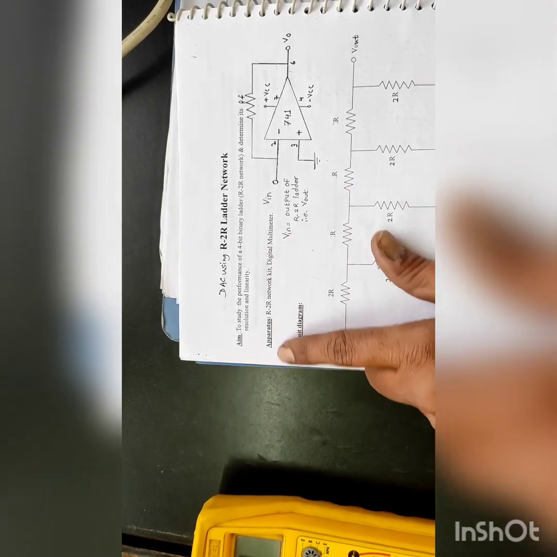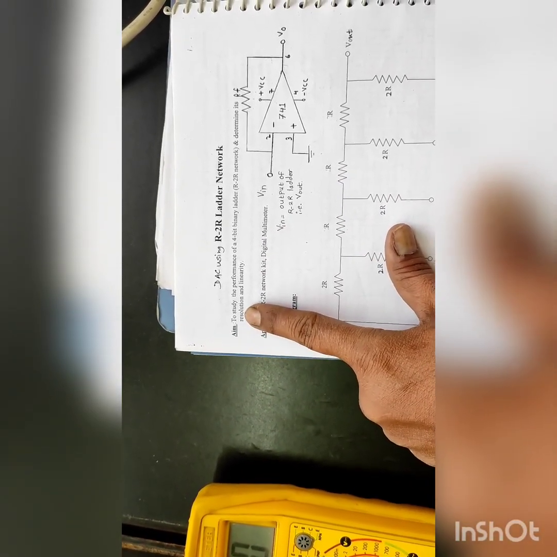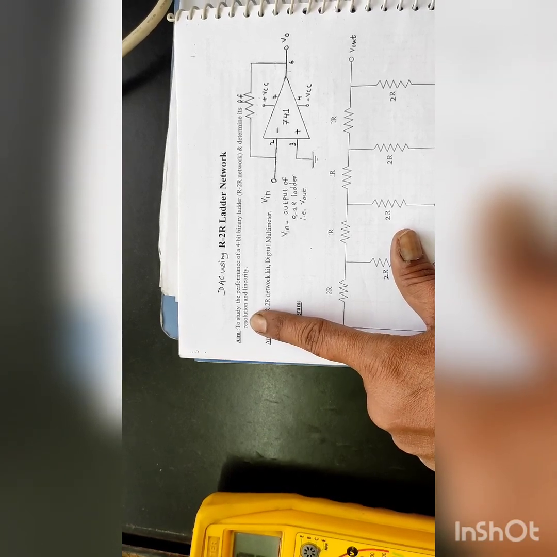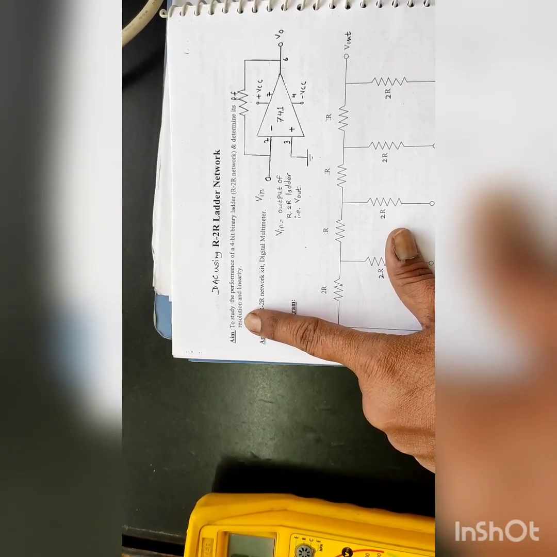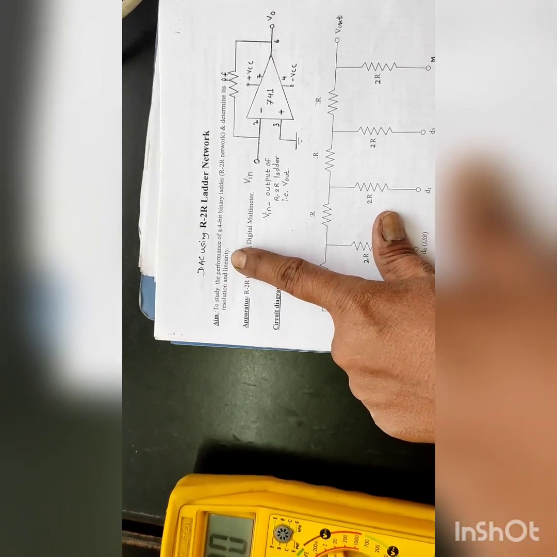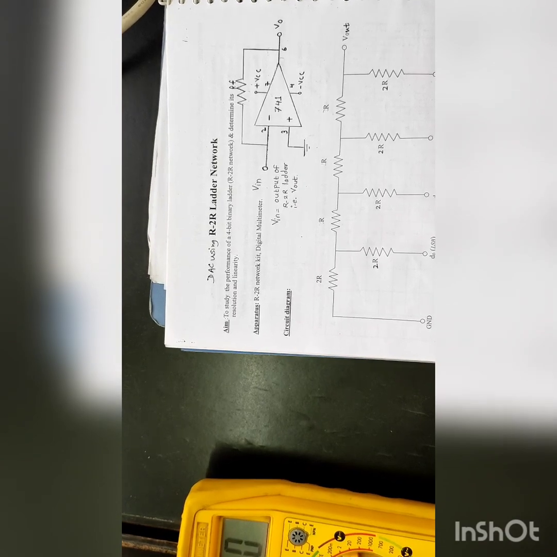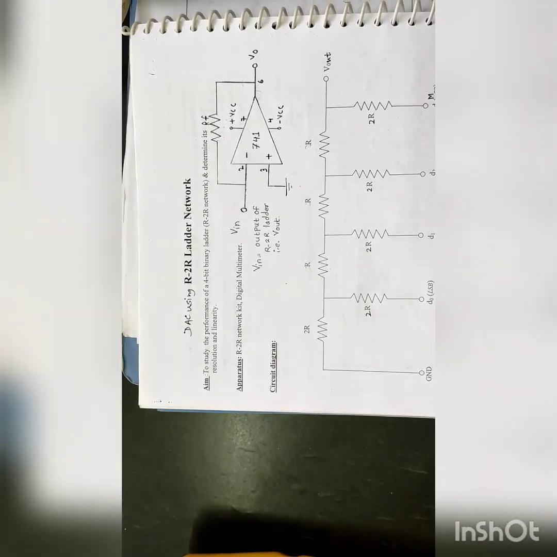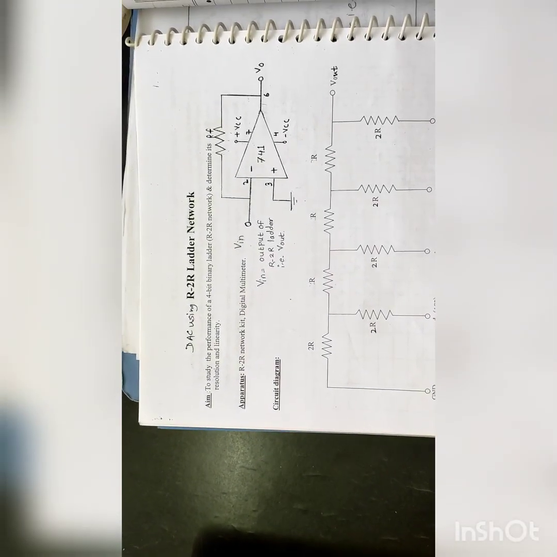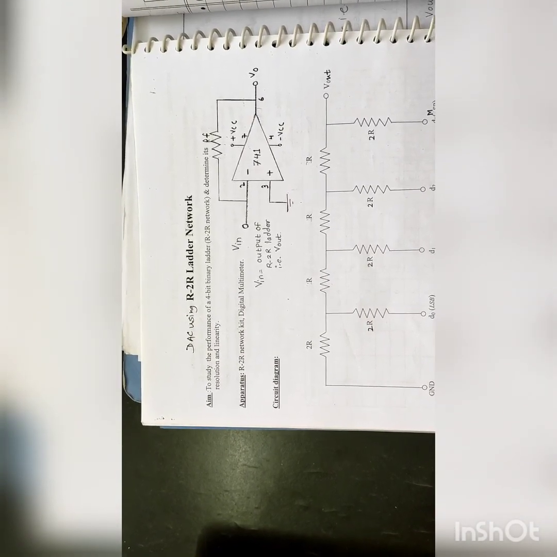In this experiment, the aim is to study the performance of a 4-bit binary ladder and determine its resolution and linearity. Resolution and linearity are characteristics, or we can say parameters, of a DAC. In the apparatus we have the R2R network kit, a digital multimeter, connecting wires, etc.